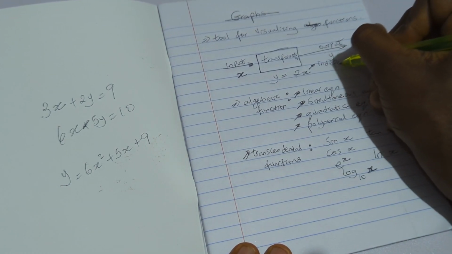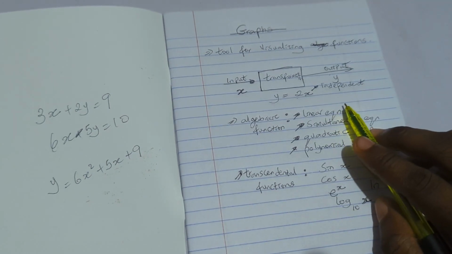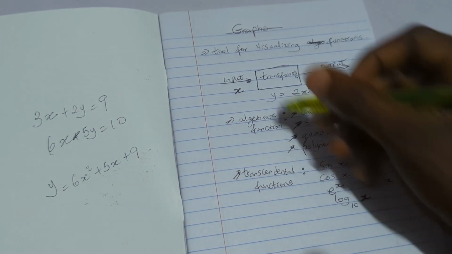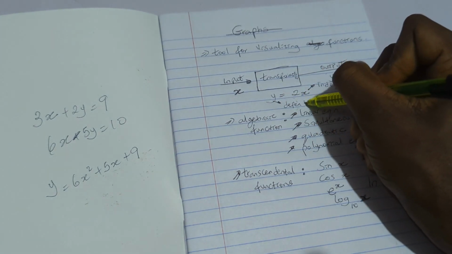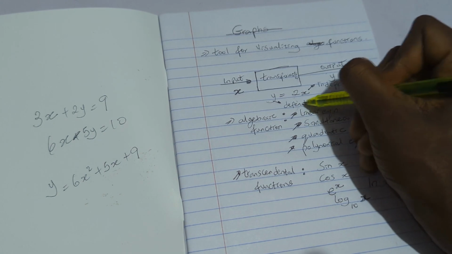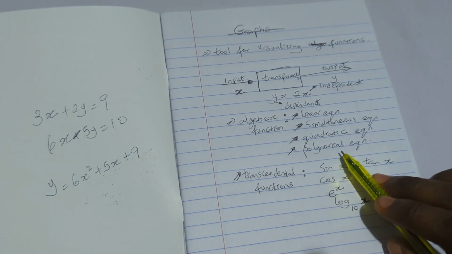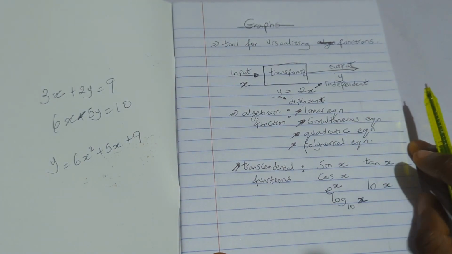Independent, meaning that it doesn't depend on anything at all. It is going to take its own value. While y, the output of your function, we'll call the dependent variable, because it depends on whatever value that your x has decided to take.